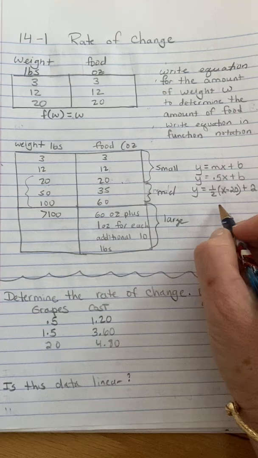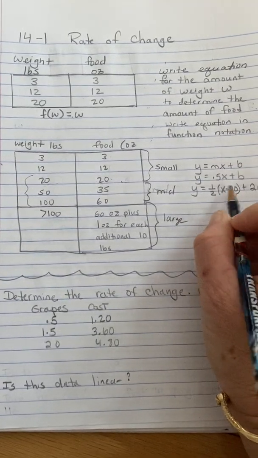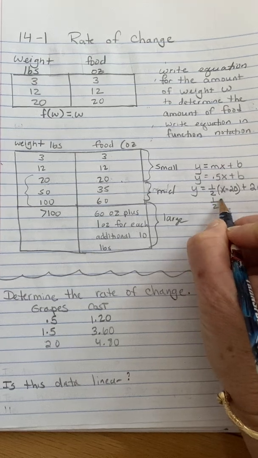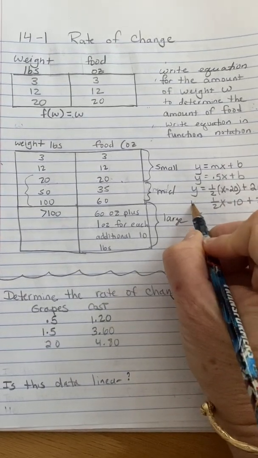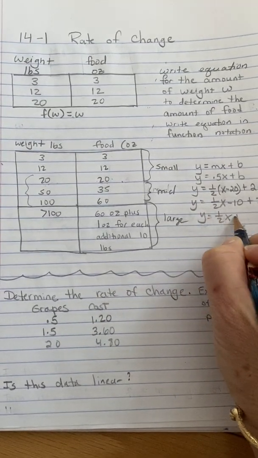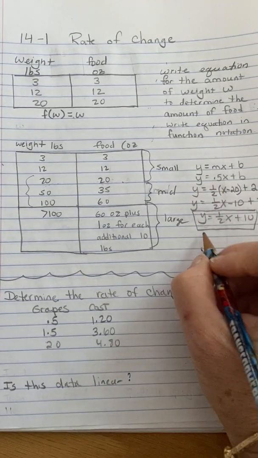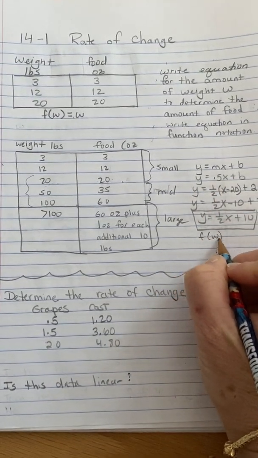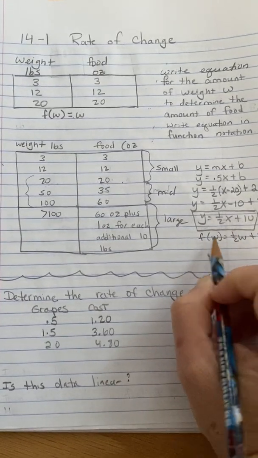Okay, so I'm gonna just go ahead and distribute that. I'm gonna say 1/2 x minus 10 plus 20, combine my like terms, y equals 1/2 x plus 10. So this is my equation. Now, if I put it in function notation, I would say f of w equals 1/2 w plus 10. And I could go ahead and figure it out.